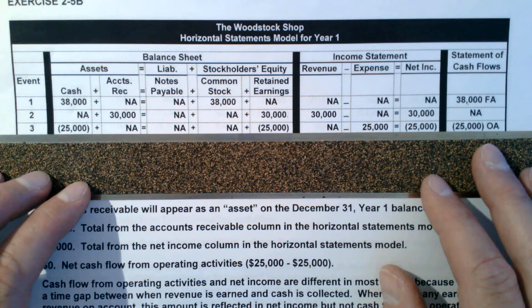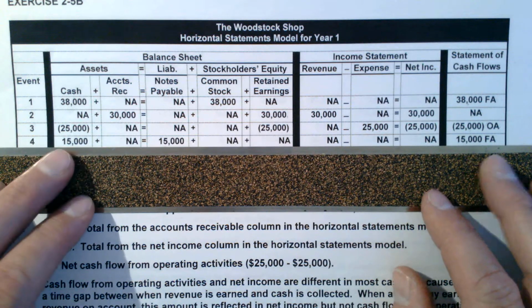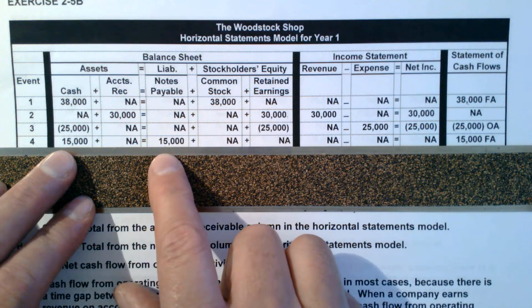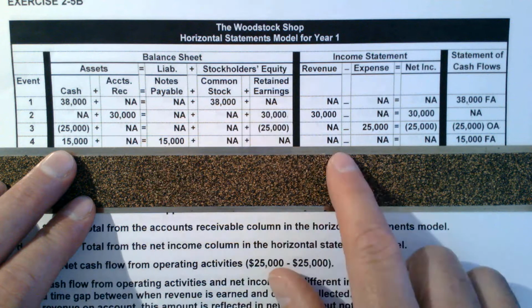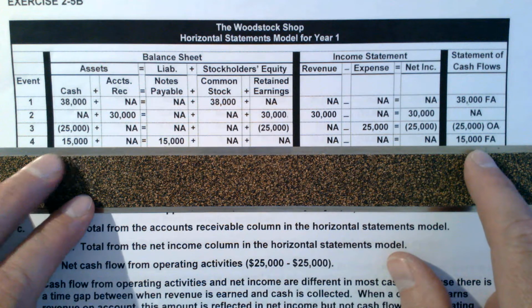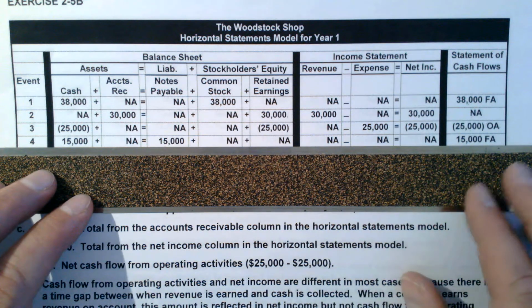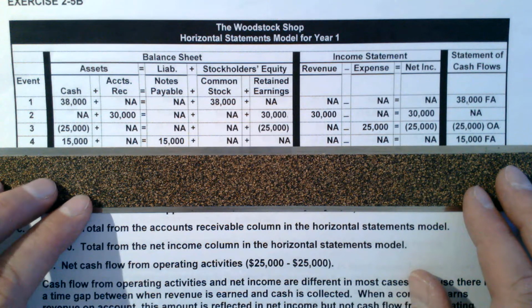Next, we borrow $15,000 from a bank. Cash goes up by $15,000, notes payable goes up by $15,000, no income statement effect, and we have $15,000. It's a financing activity, just like getting money from shareholders.